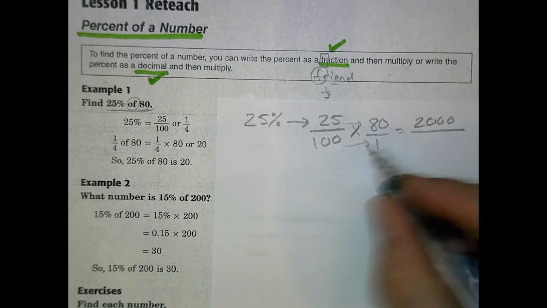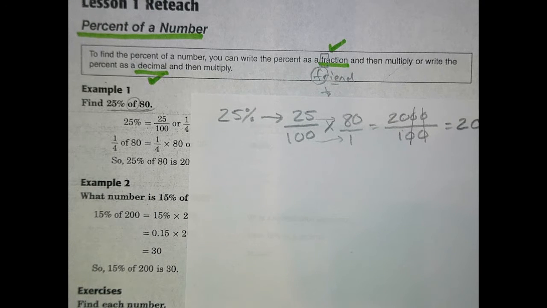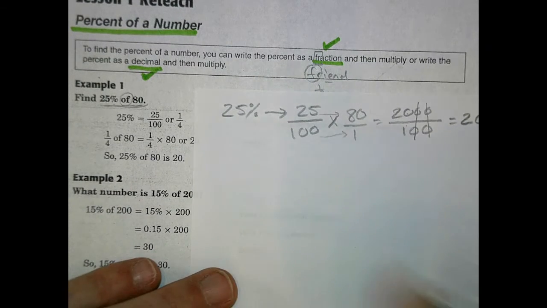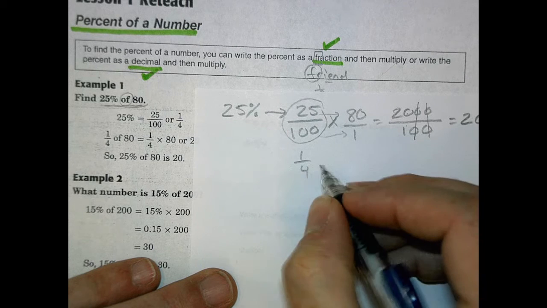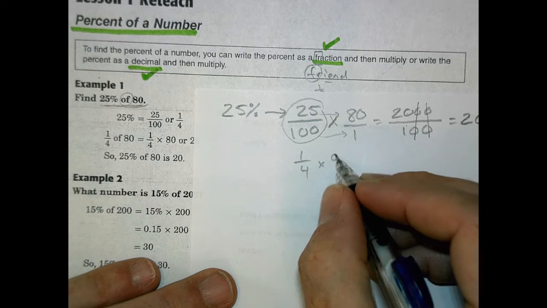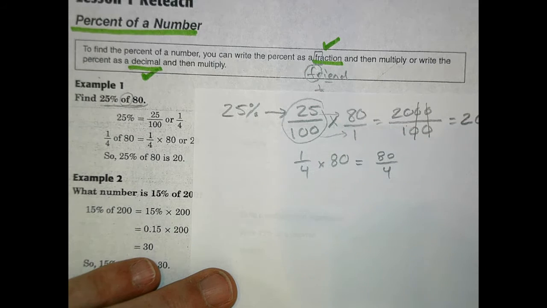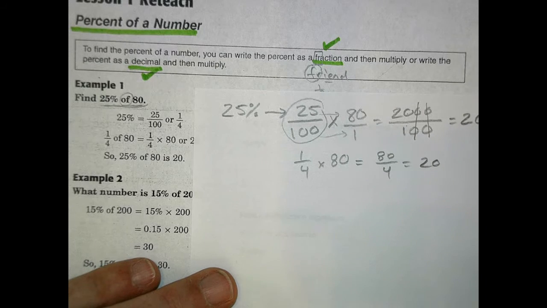And then 100 times 1 is 100. And then I can reduce the zeros, reduce that. So I'm left with 20 over 1, or just plain old 20. Okay, so that's one way of looking at a problem like that. Again, their way of reducing 25 over 100 to 1/4 does make for a little simpler problem, right? Because that becomes 80 over 4, which then is 80 divided by 4, which is still 20. Depends on how you want to look at that.